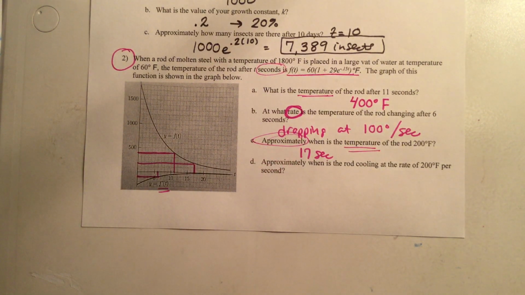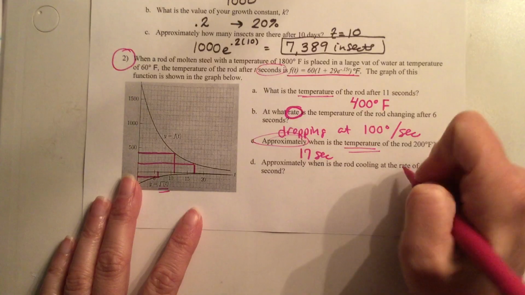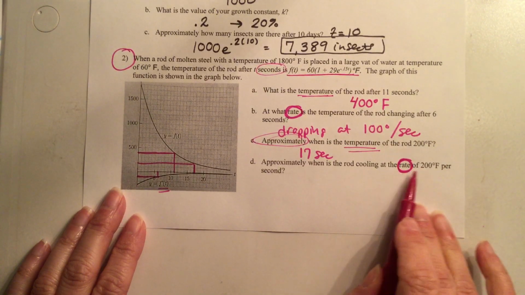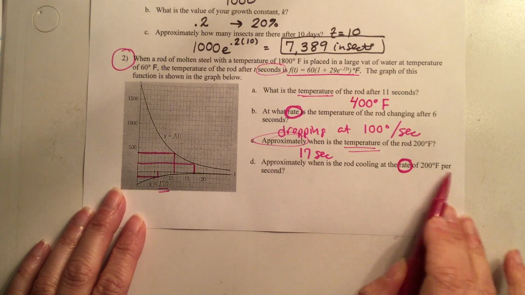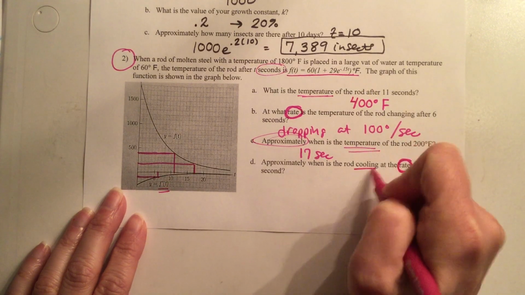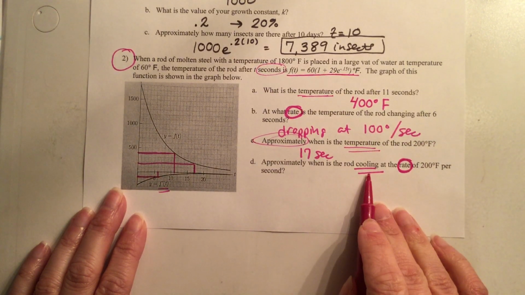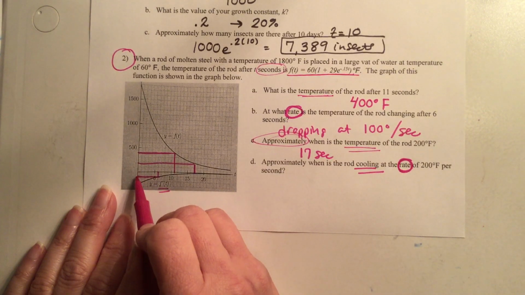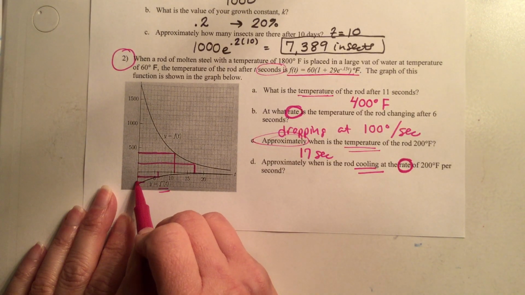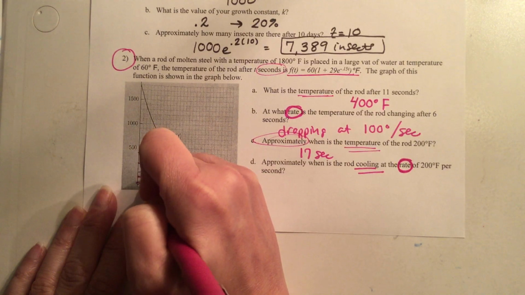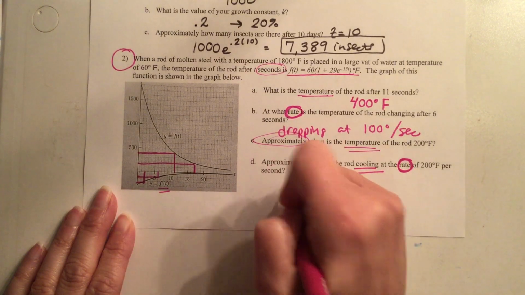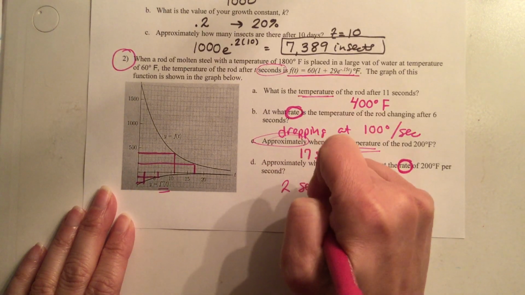Let's do the last question of the day, guys. Approximately, when is the rod cooling at the rate, derivative, when is it cooling at the rate of 200 degrees Fahrenheit per second? So it's cooling. That means it's dropping. So that means you're looking below the x-axis, 200, 100, 200. It is dropping at 200 rate or 200 degrees Fahrenheit per second at approximately 2 seconds.